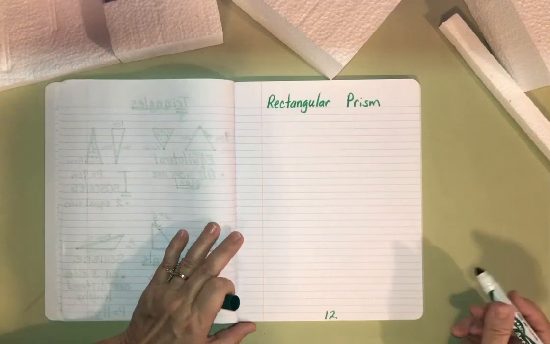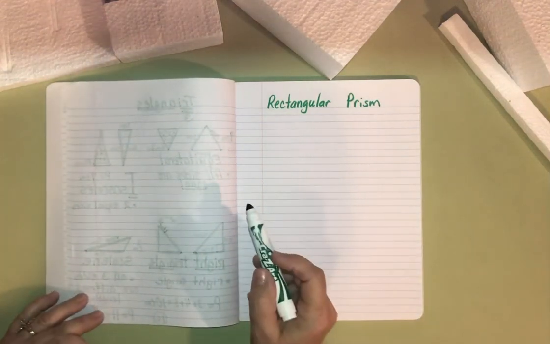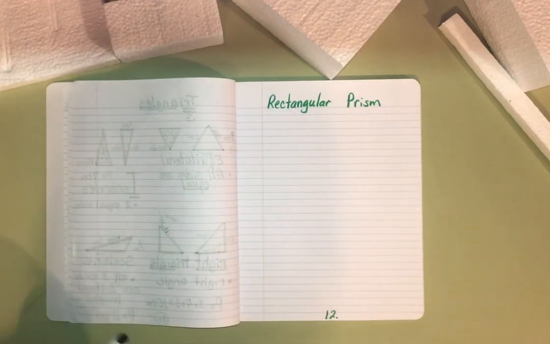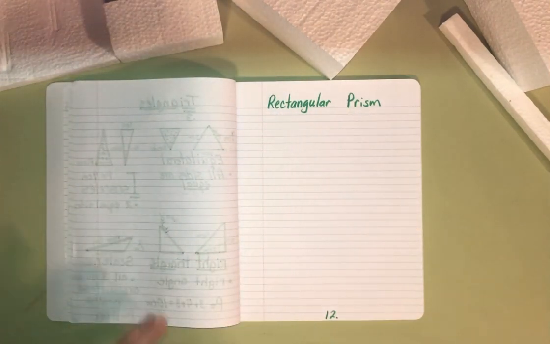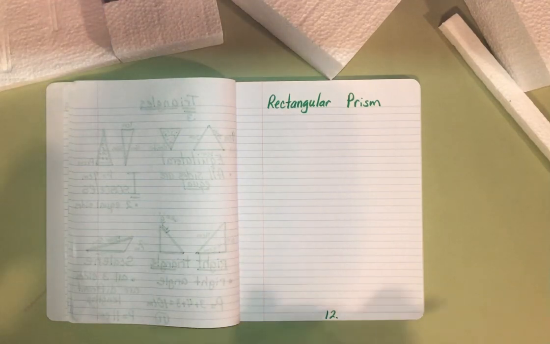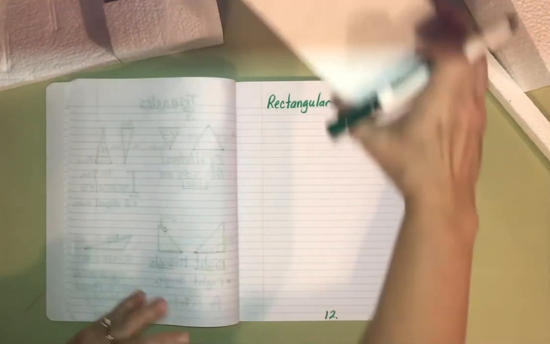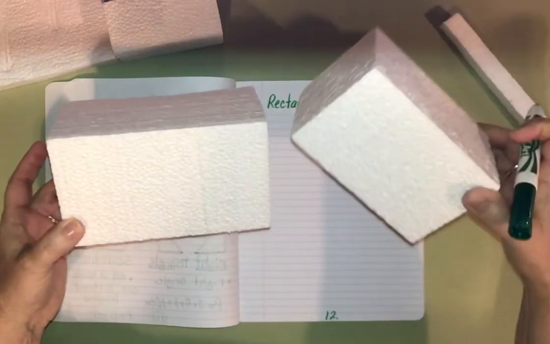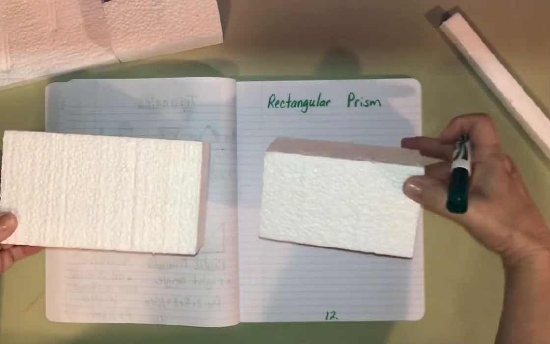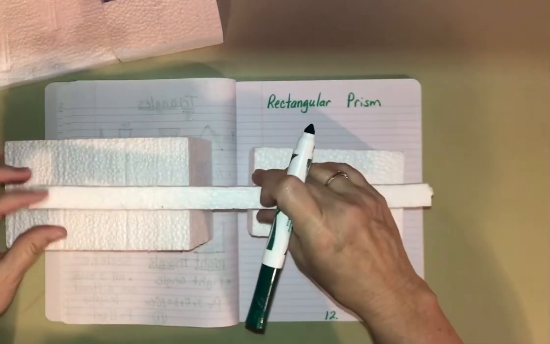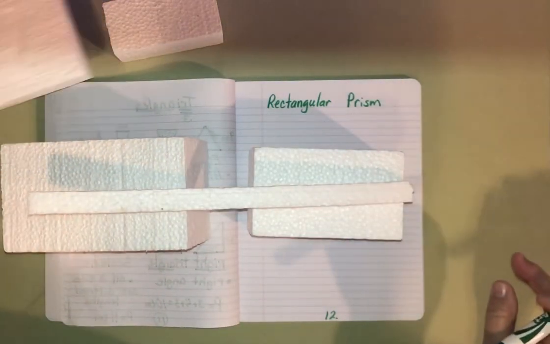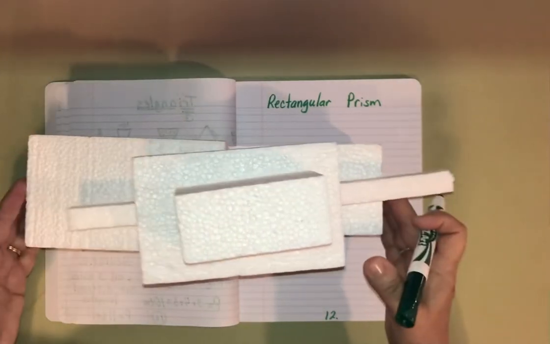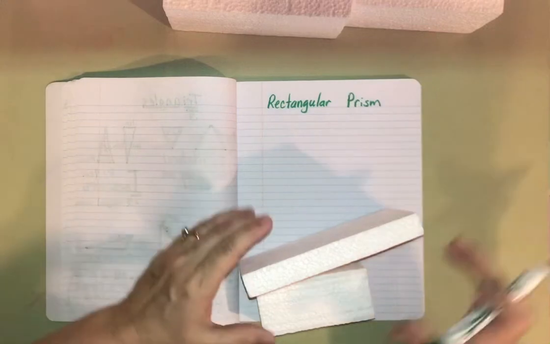Okay, so today we're going to be making a 3D shape called a rectangular prism. Well, what does rectangular sound like? Right, rectangle. So if you take a look, I've got several different shapes of rectangular prisms here. They're all the same shape, but all different sizes, so they are not congruent. But they all have some of the same attributes, okay? That's what makes them a rectangular prism.